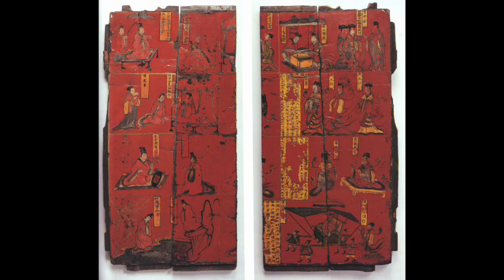And each of them, as you see, has 4 scenes arranged vertically, and they have cartouches or labels, the yellow rectangles with writing in them, which identify the scenes. And they're scenes of filial piety and various moralizing stories and quasi-historical stories and so on. Chinese love these moralizing stories, especially at this time.